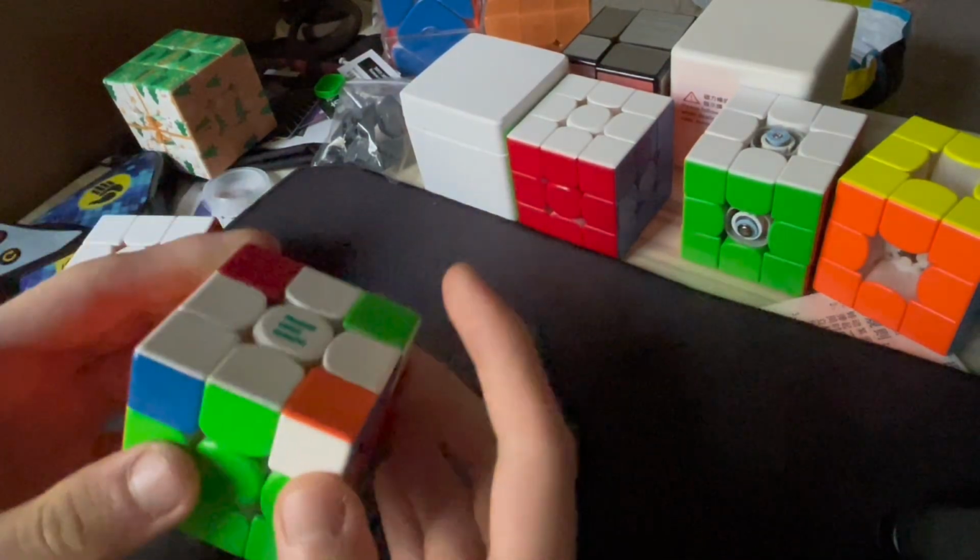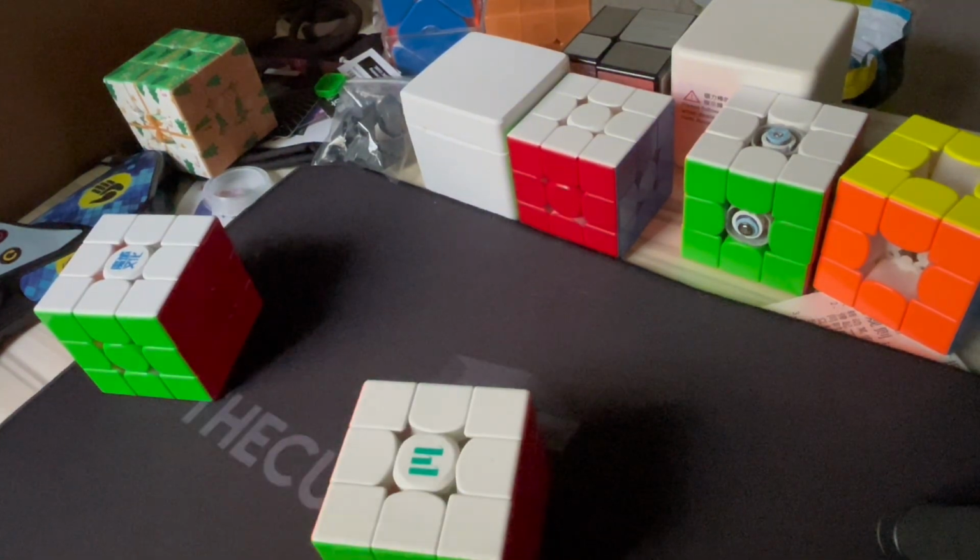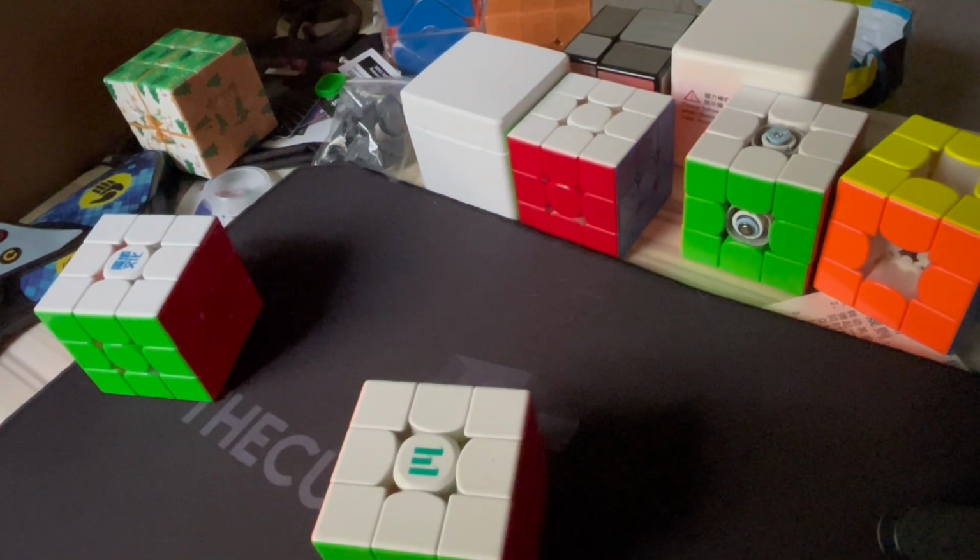Because if you do this and then you do that, it might be better in some cases. It just depends on if you get a ZB or an OL skip, or if you go into a better ZBLL. It just depends, and sometimes you can recognize that by the blocks.